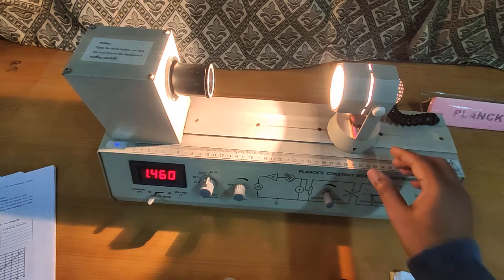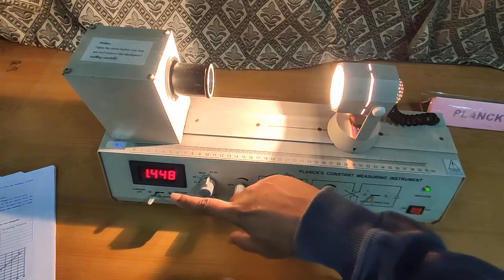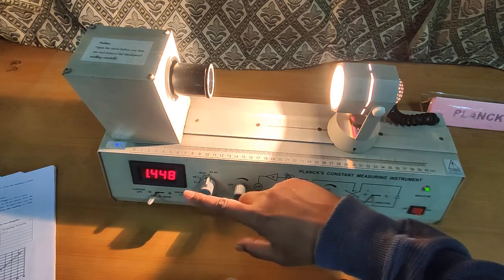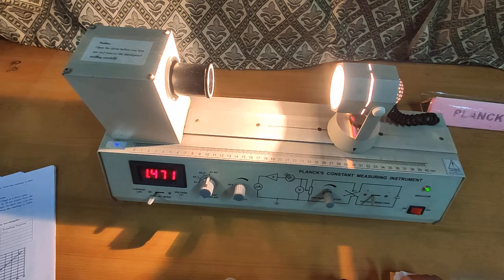Okay. So at 30 centimeter, it is 1.4450, let us say. Okay, 50. The lowest value I will be taking, and it is showing 50.